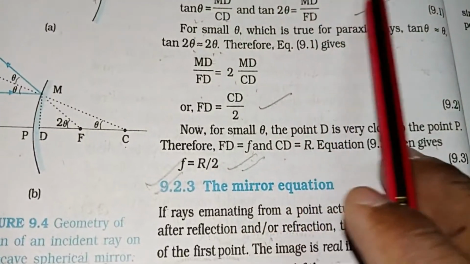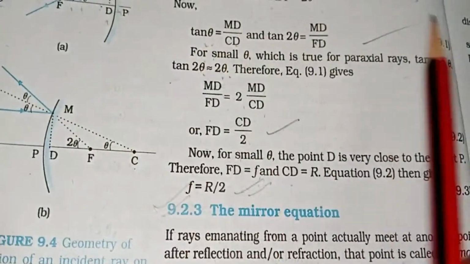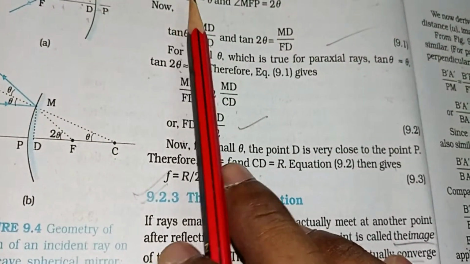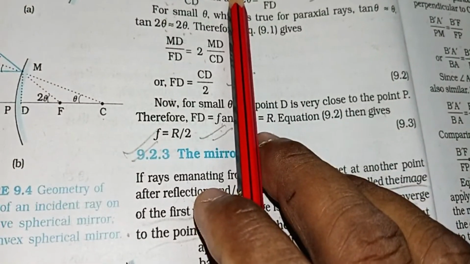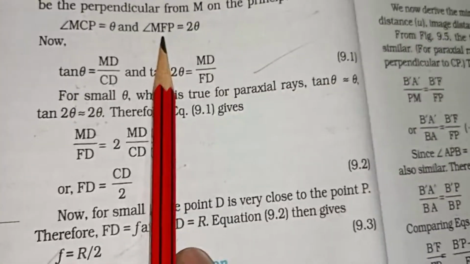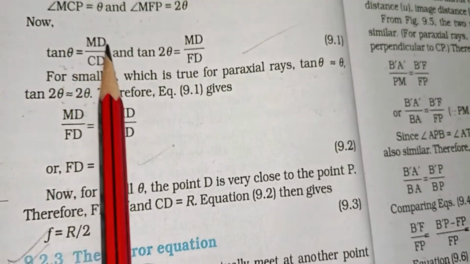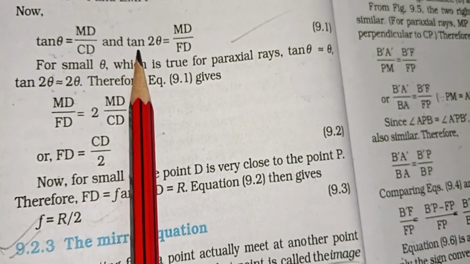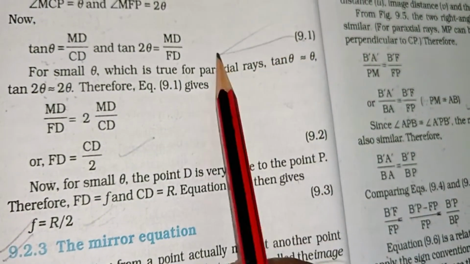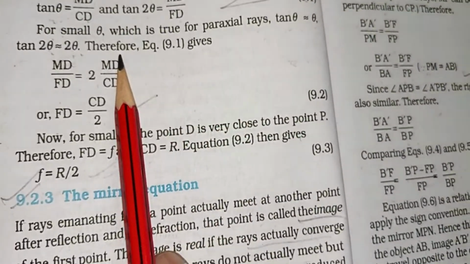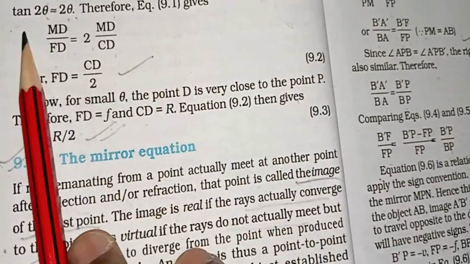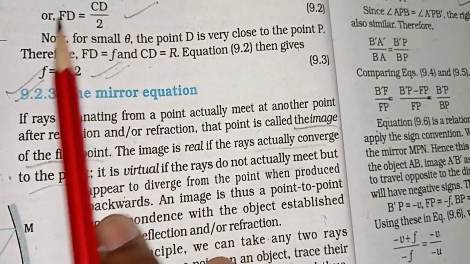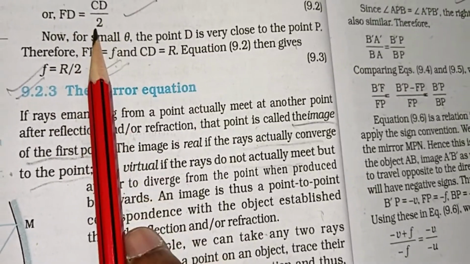Let MD be the perpendicular from M on the principal axis. Then angle MCP is equal to theta and angle MFP is equal to 2 theta. tan theta is equal to MD upon CD, and tan 2 theta is equal to MD upon FD. This is equation 1. Now for a small theta, which is true for paraxial rays, tan theta is approximately theta and tan 2 theta is approximately 2 theta. Therefore MD upon FD is equal to 2 MD upon CD. So we can say FD is equal to CD upon 2.